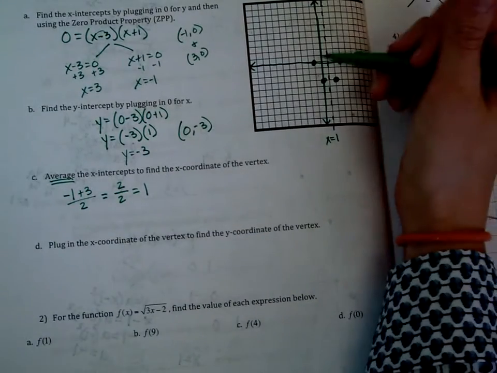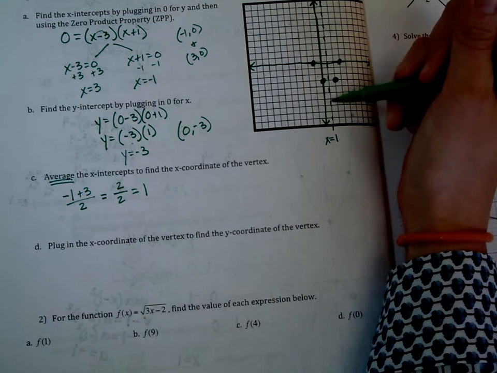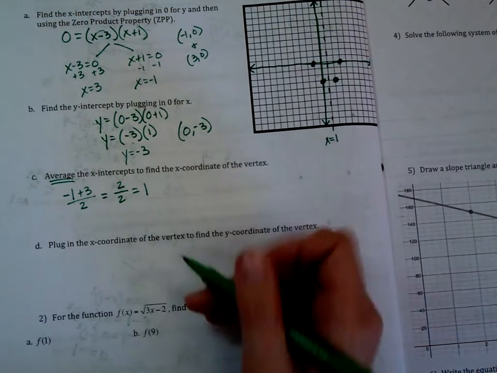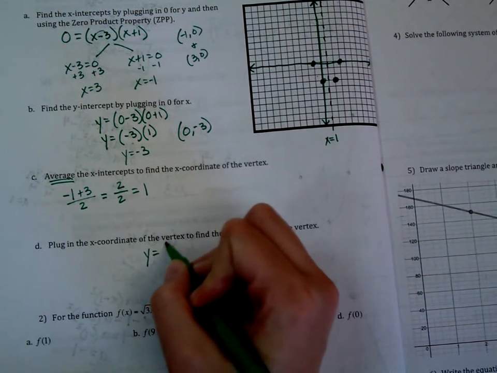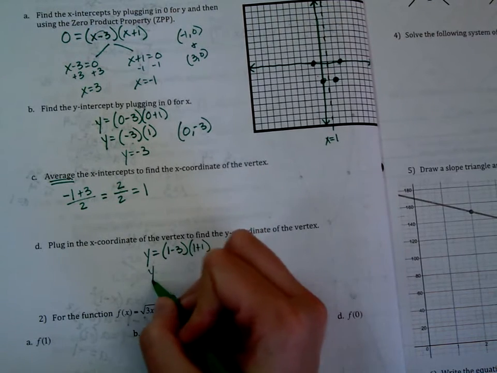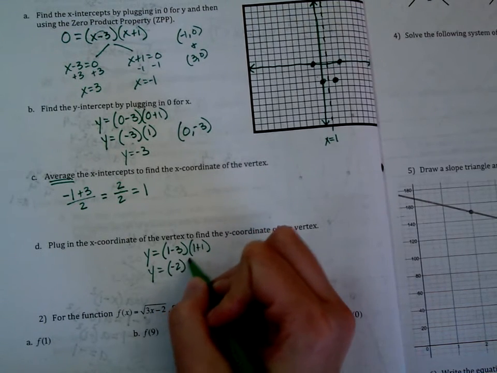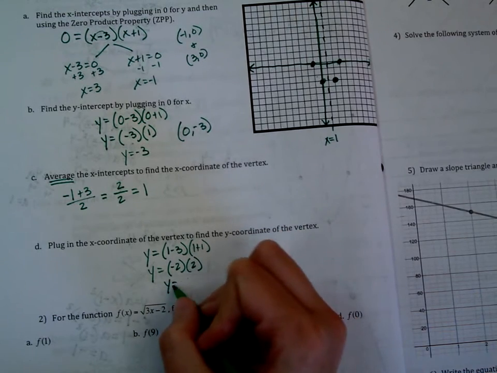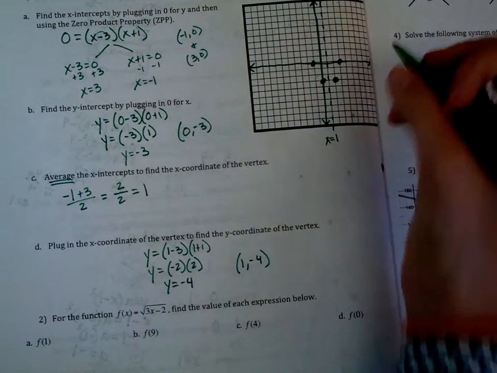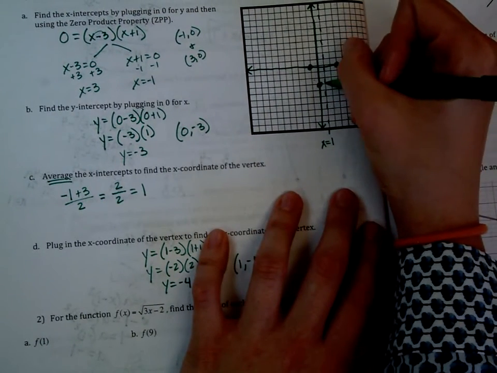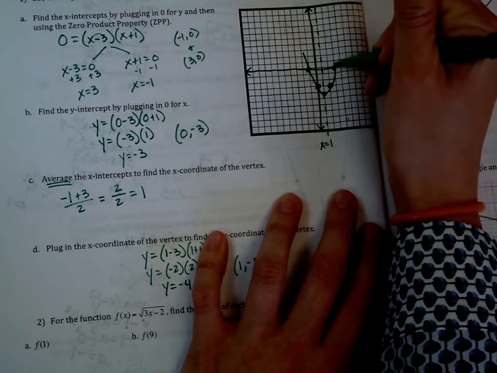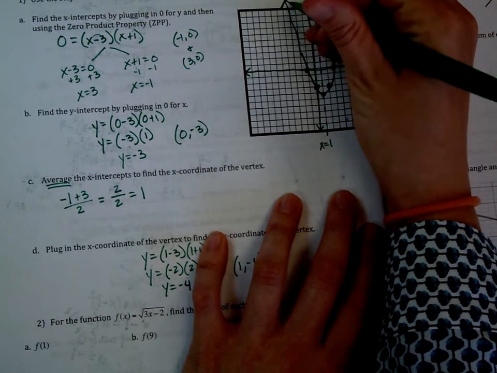So now we need to figure out where to put the vertex. We need to find the y-coordinate. So we have to plug in 1 for x. So y equals 1 minus 3 times 1 plus 1. That's negative 2 times 2, which is negative 4. So the vertex is at 1 comma negative 4. Which makes sense with our parabola. So here's our parabola.